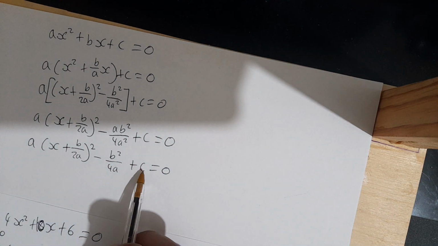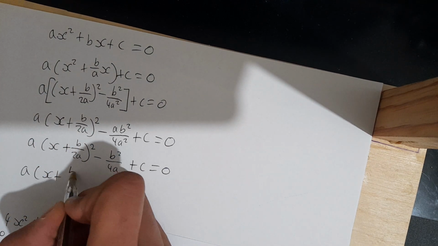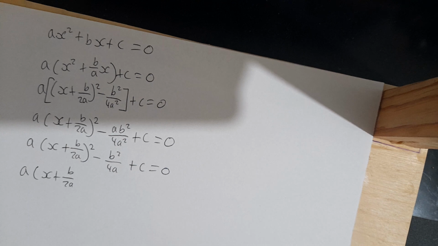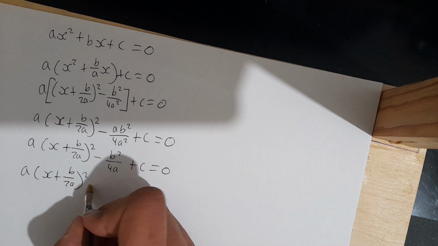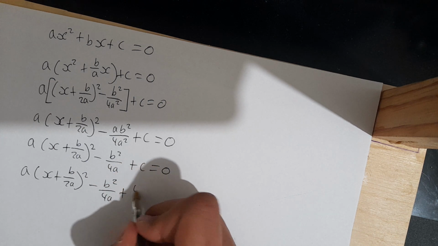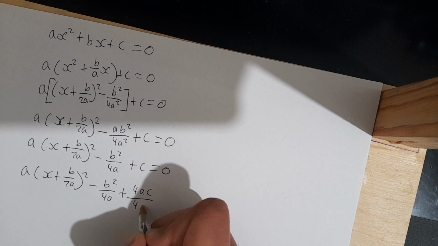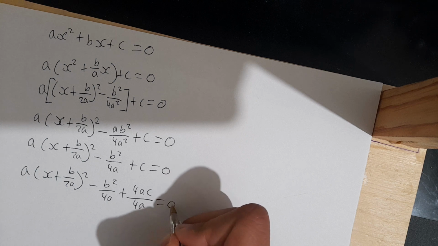Well, this c, what does that equal? a, x plus b over 2a, get rid of this, all squared minus b squared over 4a, what does that c equal? Plus 4ac over 4a. Because if we factor out 4a, we just get c. So these are equal 0.